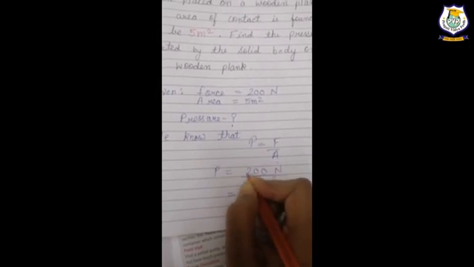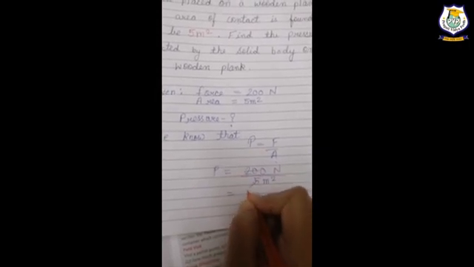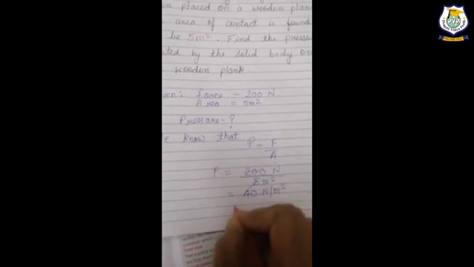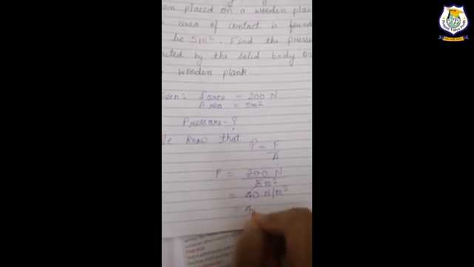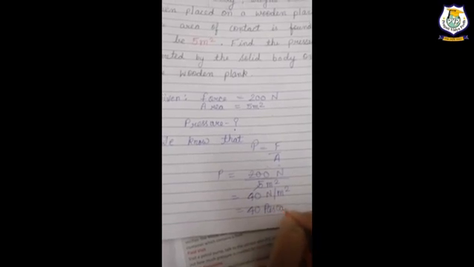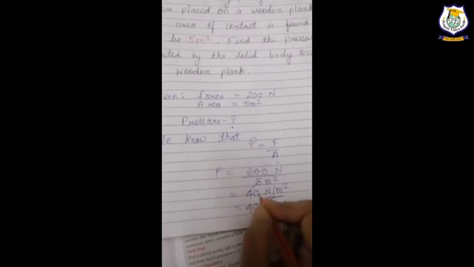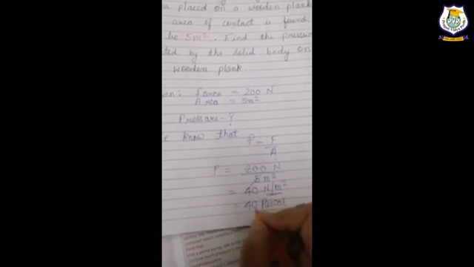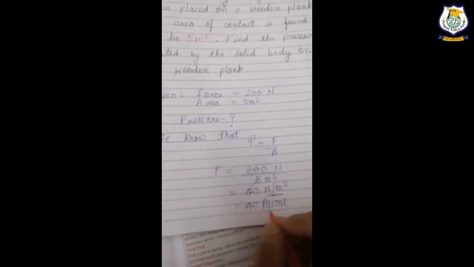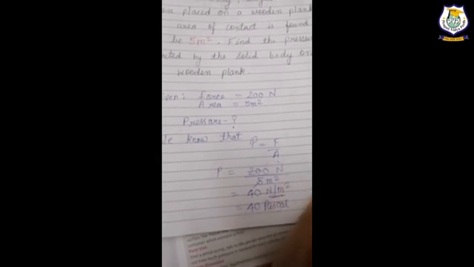Now we will solve it. When we divide, you will get 5 4s are 20, so 40 Newton per meter square, or you can say 40 Pascal, because we know 1 Newton per meter square is equal to 1 Pascal. So 40 Newton per meter square will be equal to 40 Pascal. So here is the solution.